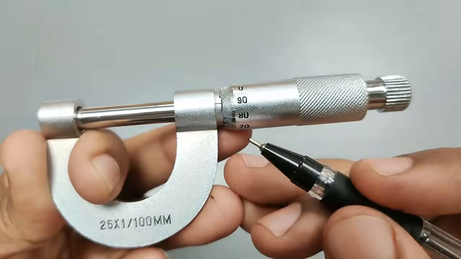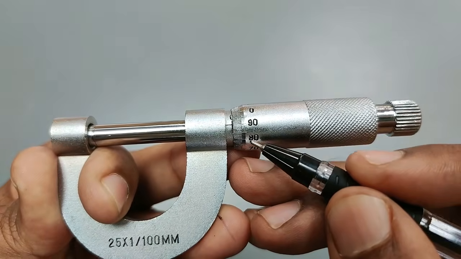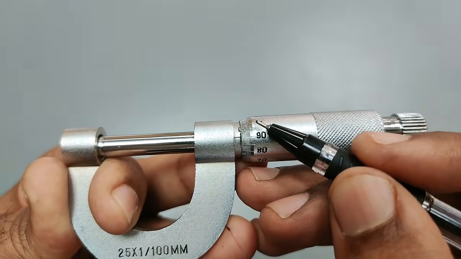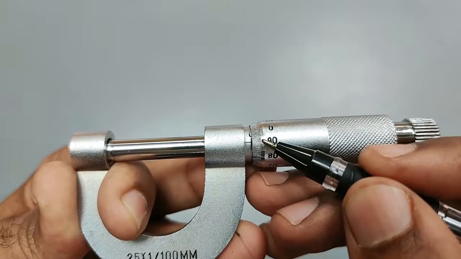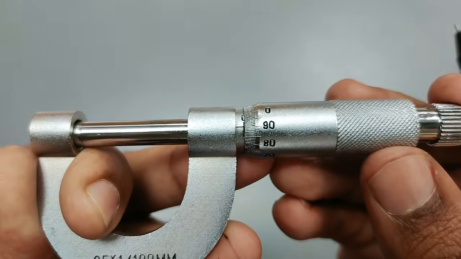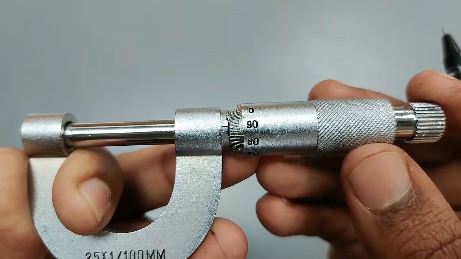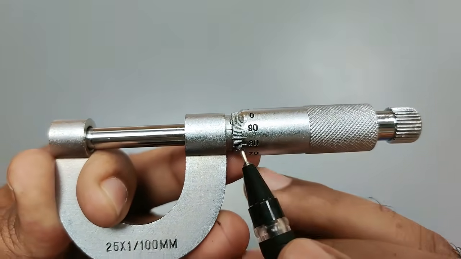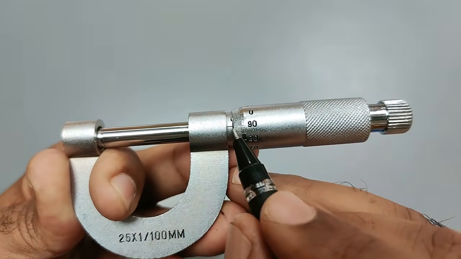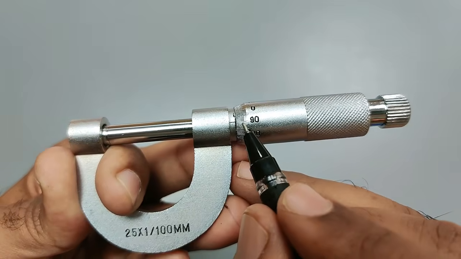See, how the divisions are, this is 80, this is 90, right? This is 80, this is 85, this is 90, this is 95, like this. So the next line after 90 is 91, correct? Okay, so like this you have to observe. Now it is clearly visible, we can clearly know now which line is coinciding with this reference line, 91.